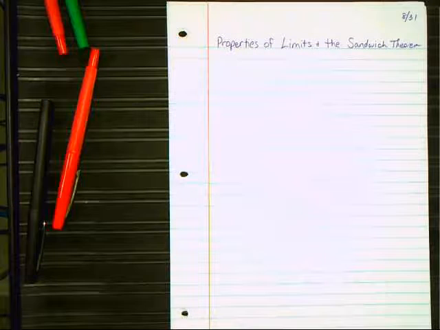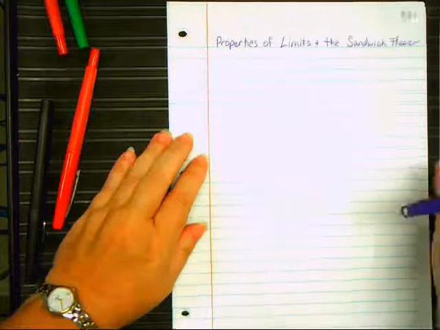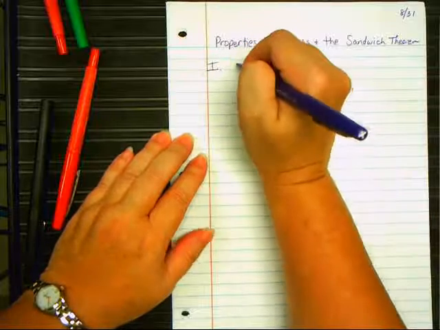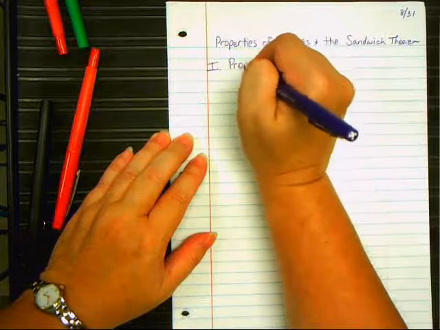Now we're going to start talking about the properties of limits. So, number one, properties of limits.